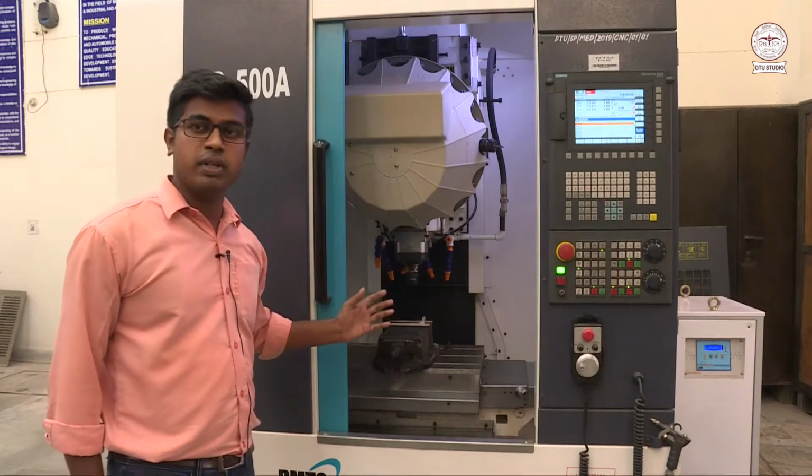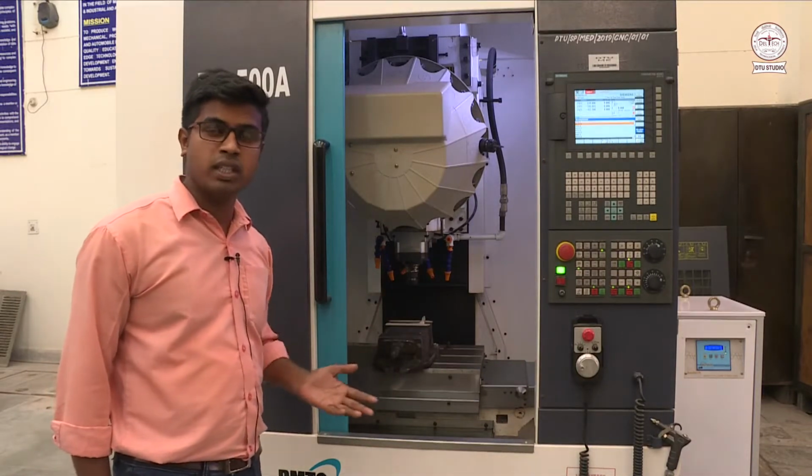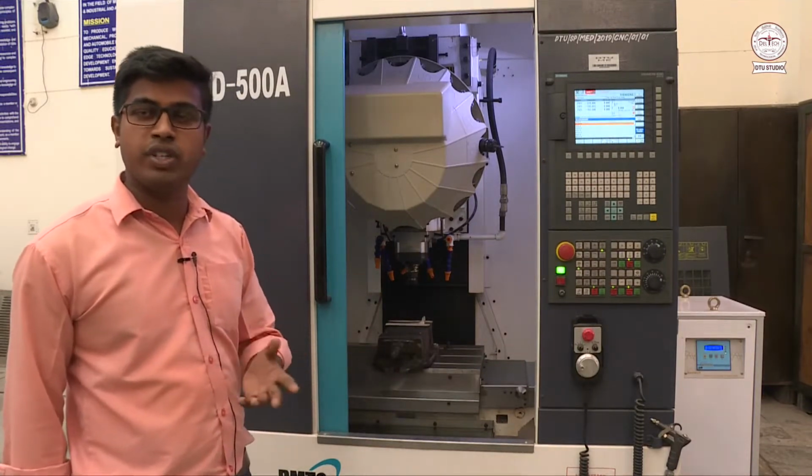This is a vertical milling machine. It is used for surfacing, all the conventional operations which are done on a milling machine.